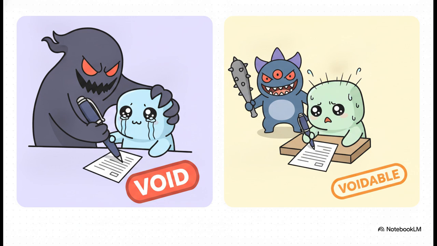Now, compare that to vis compulsiva, which means compulsive force. This is when someone threatens you with harm. In this scenario, you actually still have capacity, and you make the choice to sign the contract to avoid the threat. Consensus was obtained, sure, but it was obtained improperly. So the contract is valid, but it is voidable by the person who was threatened.